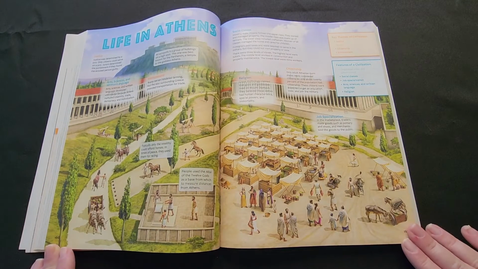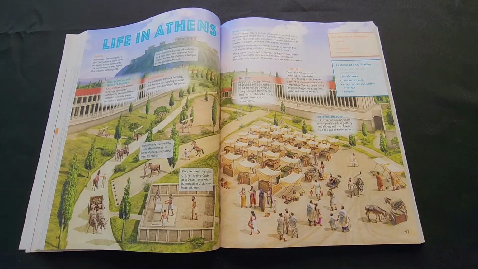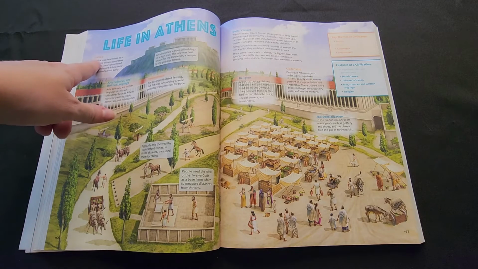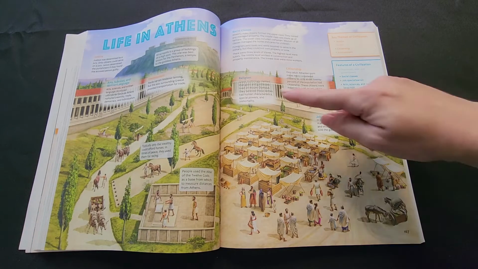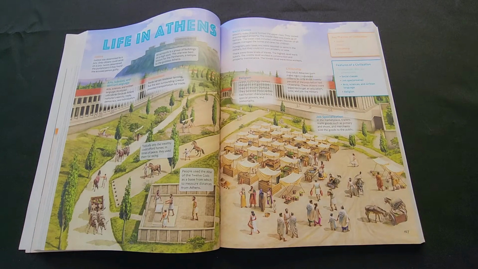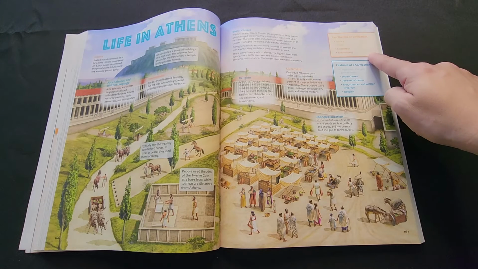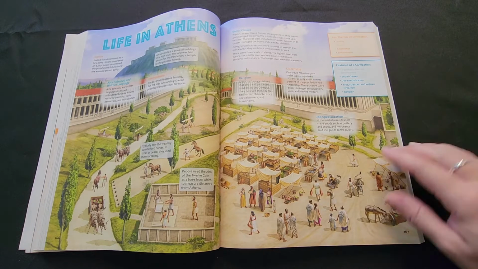These pages will depict a typical day or daily life in a city or region. The captions throughout the pages will help to explain different aspects of the culture or area. You'll want to take note of the key themes and features.